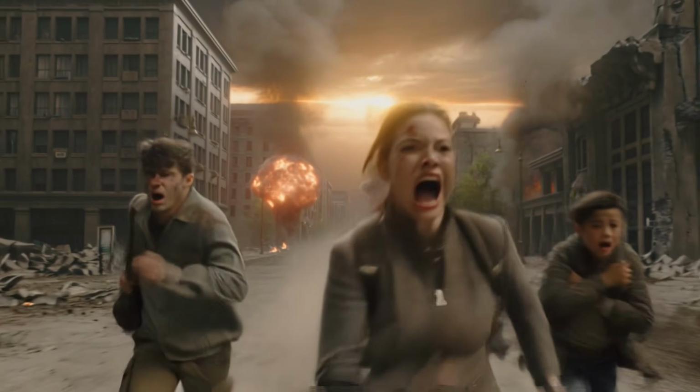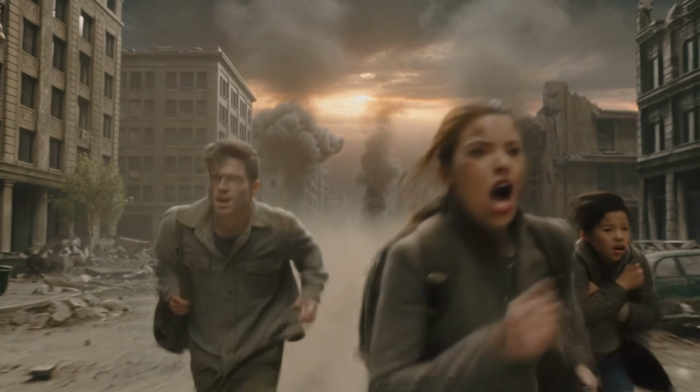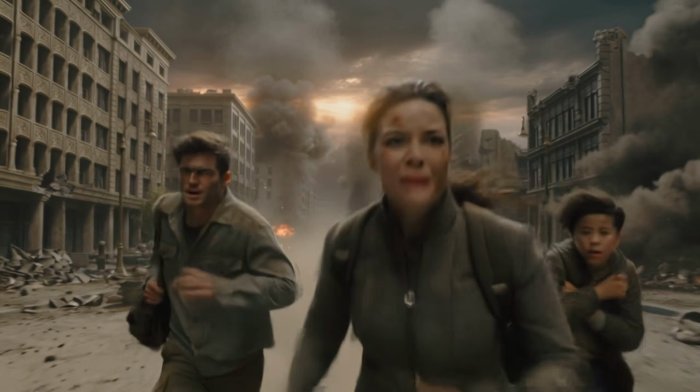Keep moving, don't stop! We have to find shelter before the next blast.